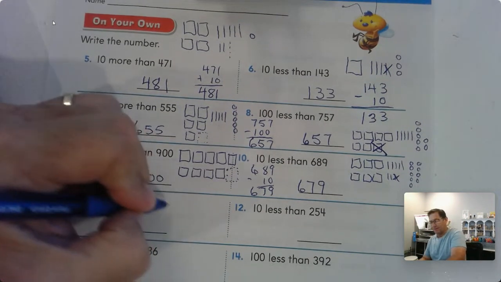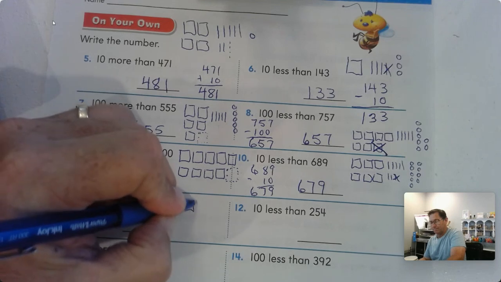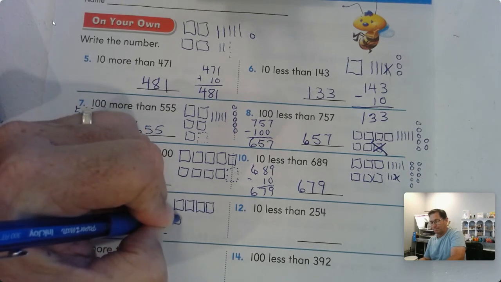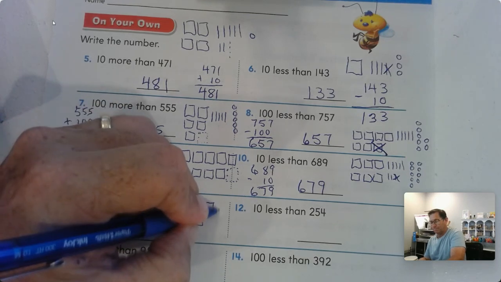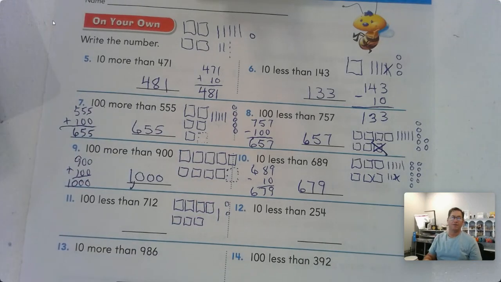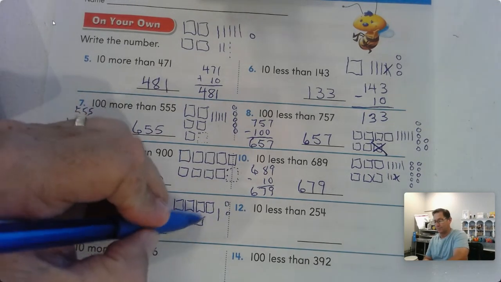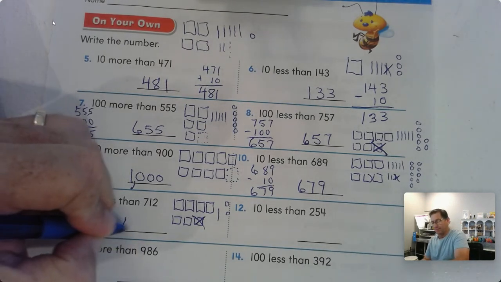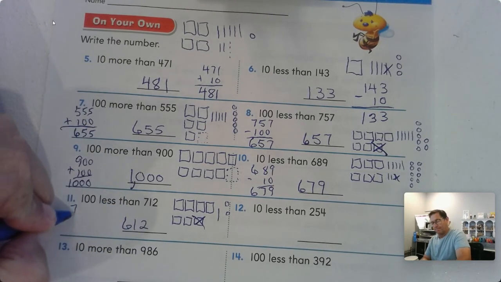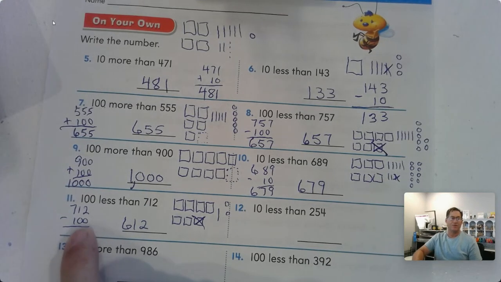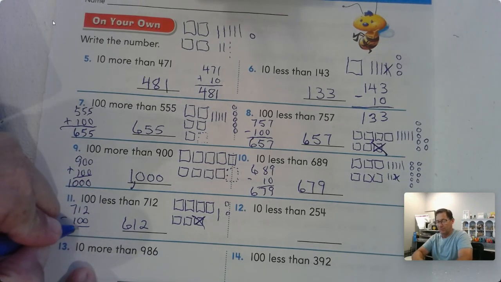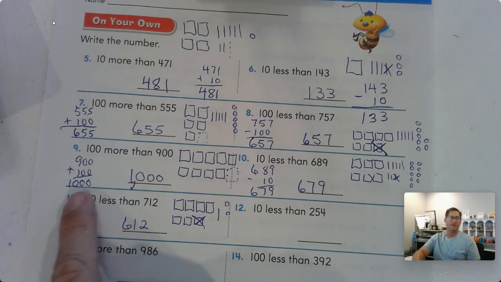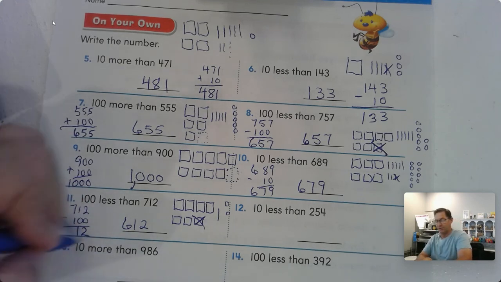100 less than 712. Or 712, 100 less. Cross off one of the hundreds. So now instead of 700, you have 600. If we're not taking away anything from the tens and the ones, that means we're not changing the tens and the ones, and we're just taking 100 away from 700.